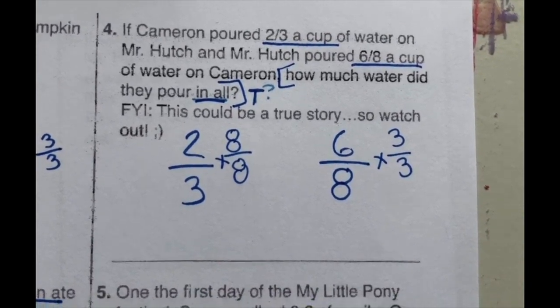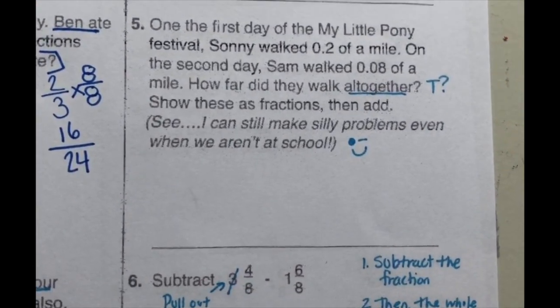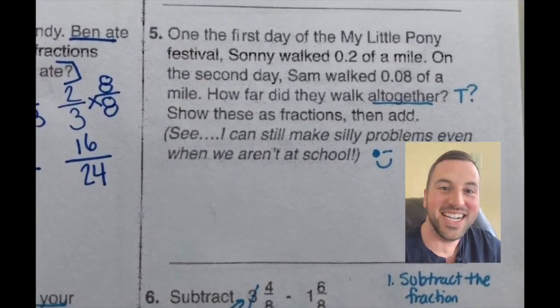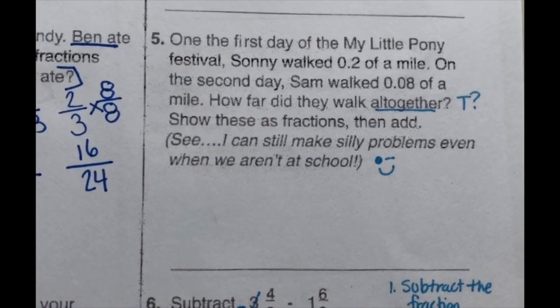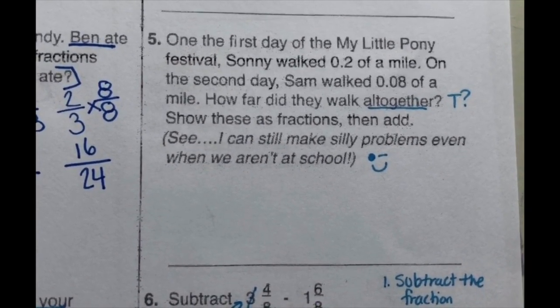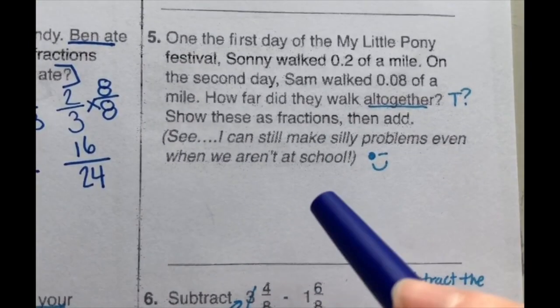All right, let's go down to number 5. So it says, on the first day of the My Little Pony Festival, Sunny walked 2/10 of a mile. On the second day, Sam walked 8/100 of a mile. How far did they walk all together? First, we're gonna show these as fractions and then add.